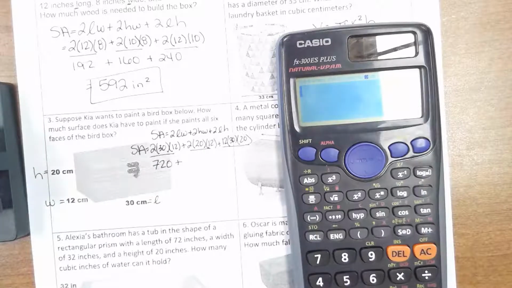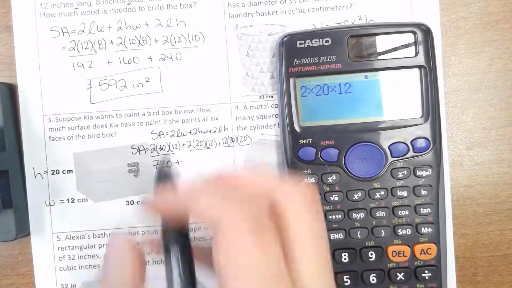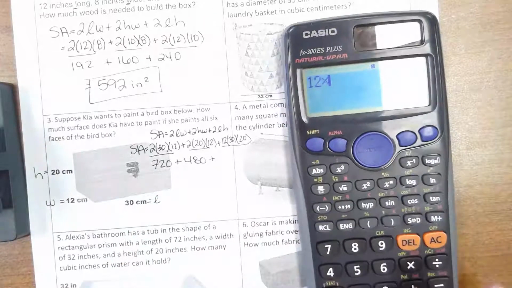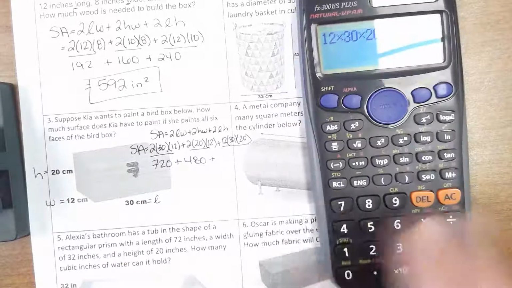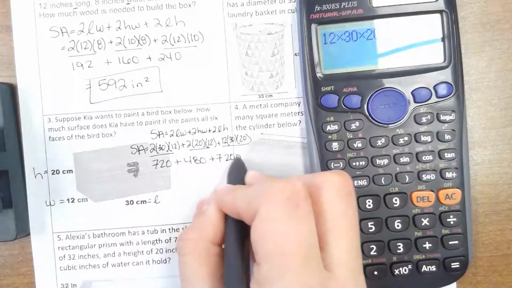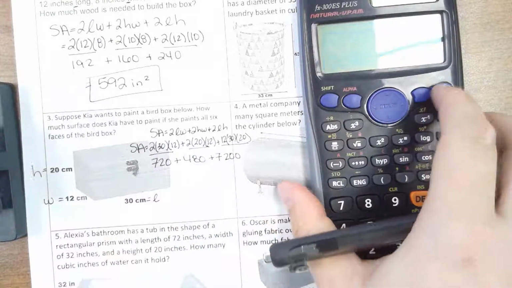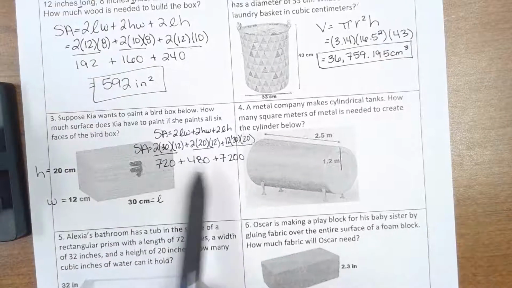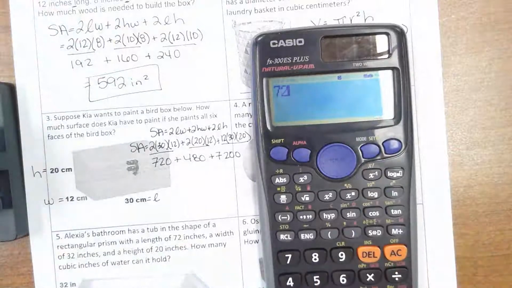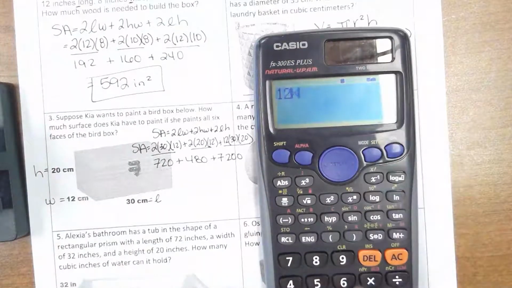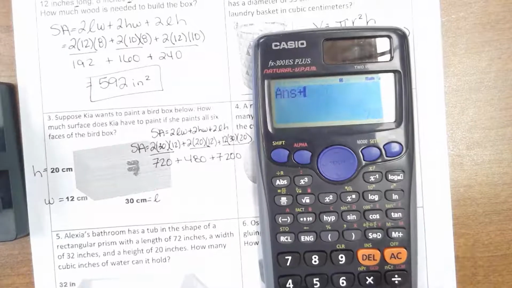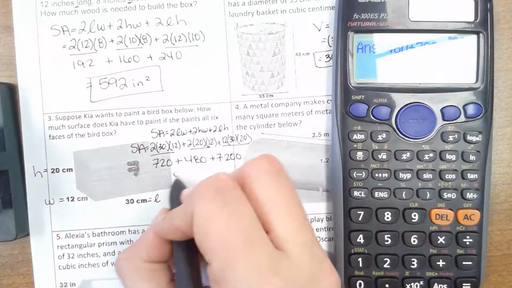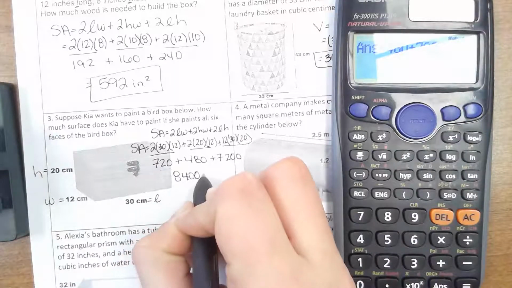Then the middle part, so 2 times 20 times 12 gives us 480. And then the last part, 2 times 30 times 20 gives us 1,200. All right, so last step is to add all those numbers together. And we get 8,400 squared centimeters.